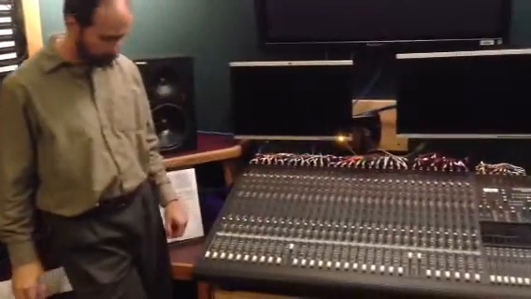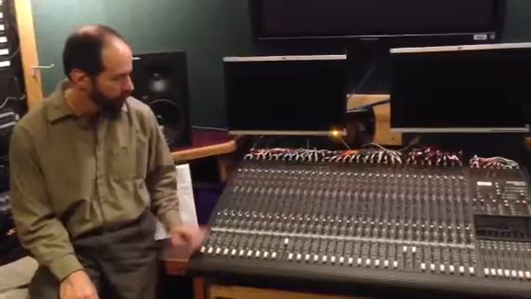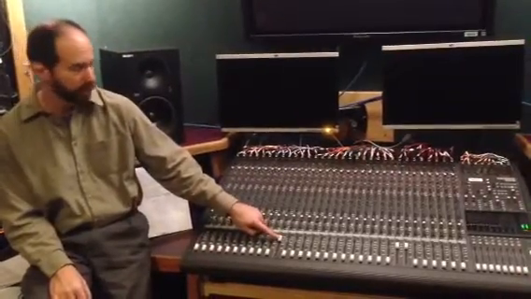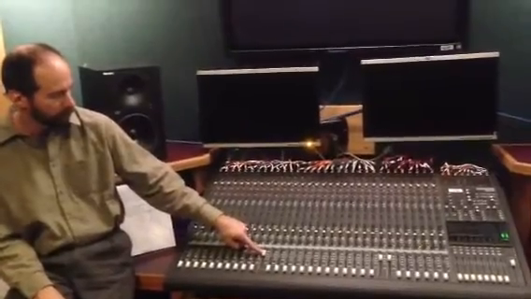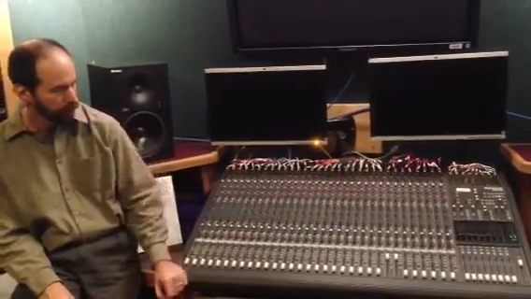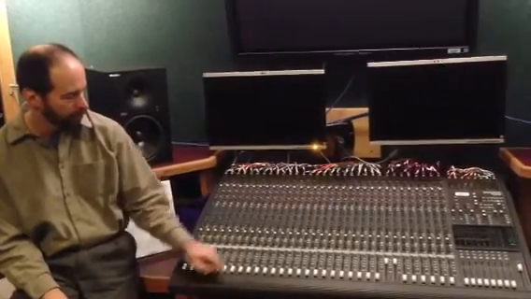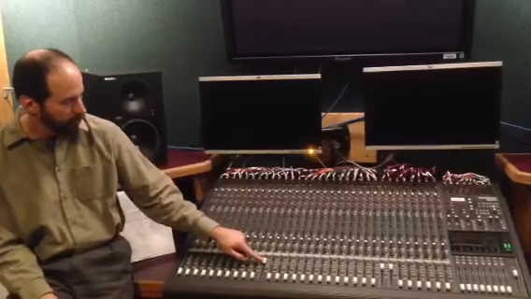This is a demonstration of how to wash out or ghost a sound using reverb and clever use of the pre-post function on the auxiliary sends on a mixing board. With the auxiliary sends set to pre, I can pull the fader down. All you end up hearing is the reverb without any of the source. When I push the fader back up, you can hear the original signal again.